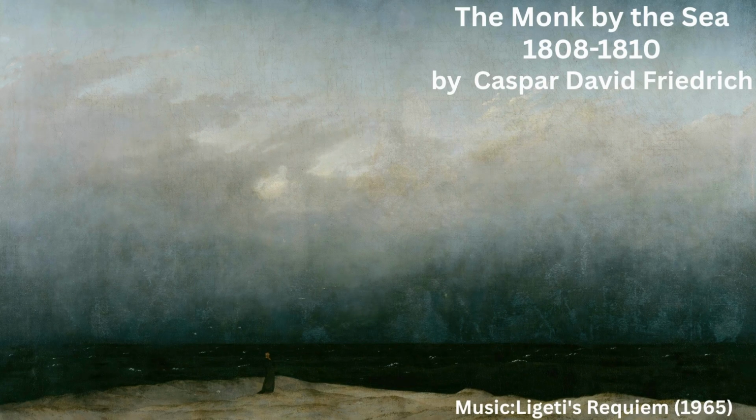In this painting, the sky dominates everything. It rises so massively that it seems to press downward, representing the vastness and mystery of the divine. The monk, small and motionless, embodies the human search for meaning in a universe that offers no clear answers.